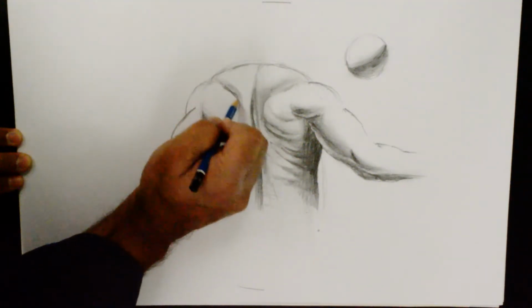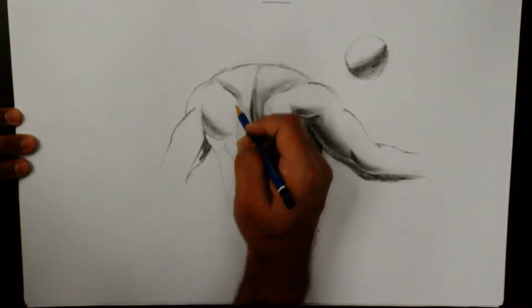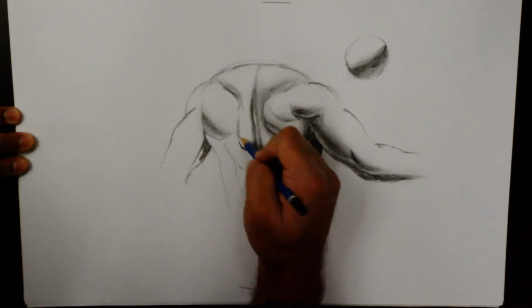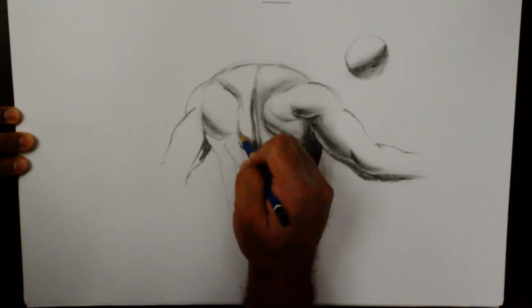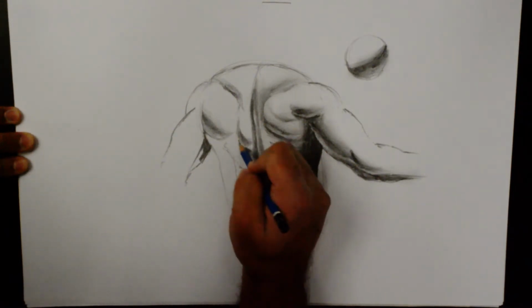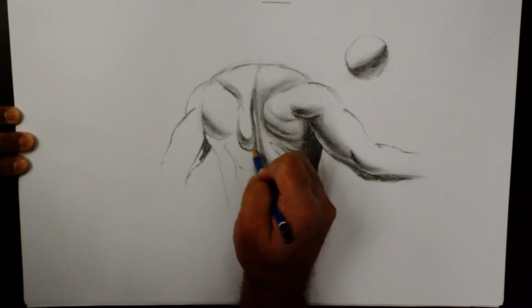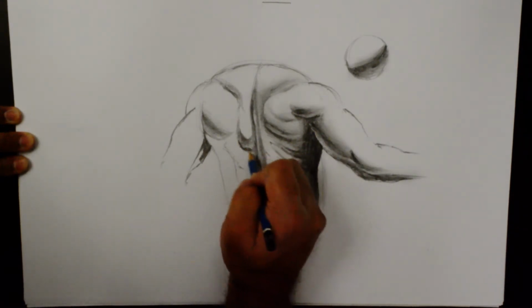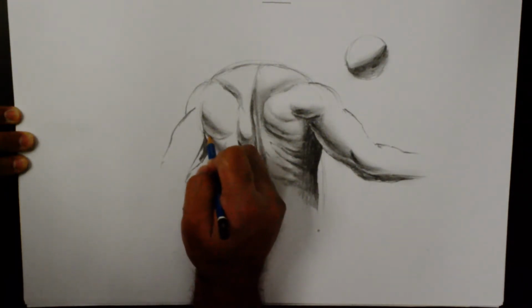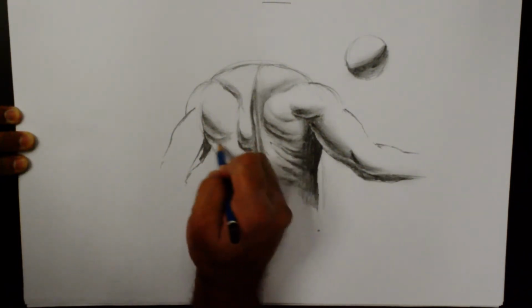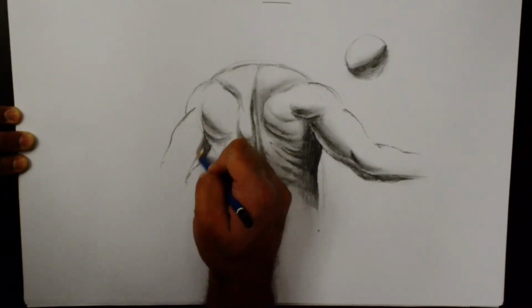Sharper again where the muscles start forming and taking shape, right here, this bulge. So same exercise again. You just have to imagine the ball contorted into different positions. Alright, so you're getting there.